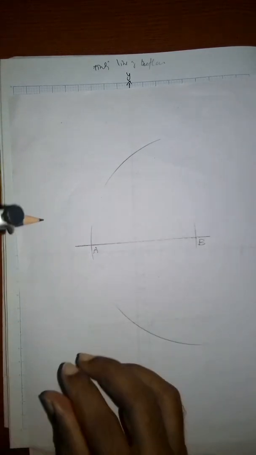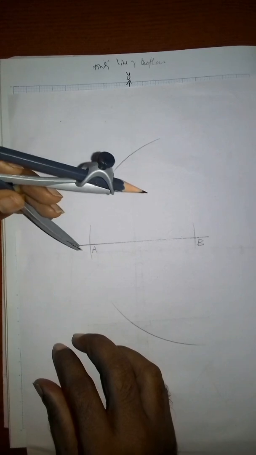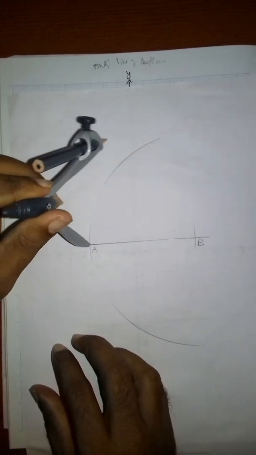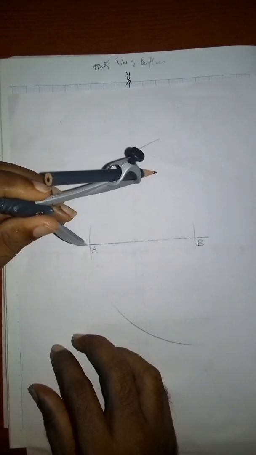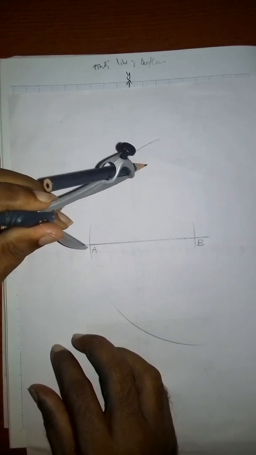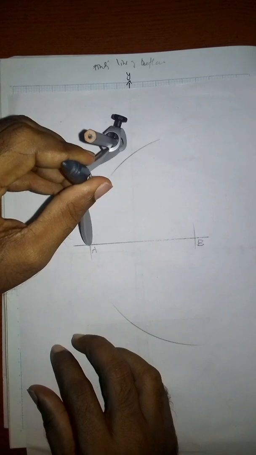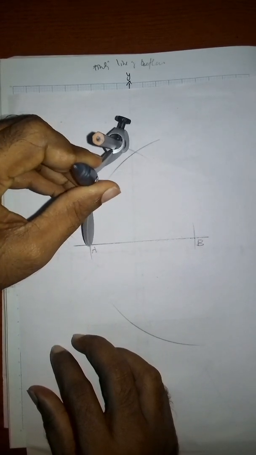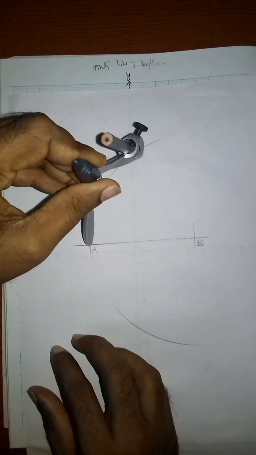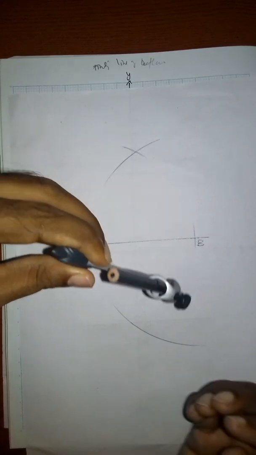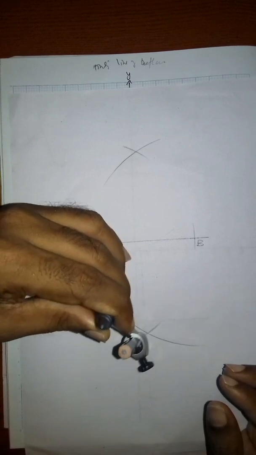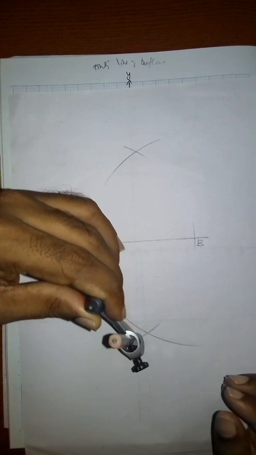And keep the compass point on the other point, that is A here, and draw arcs on the previous arcs drawn from the other point. You get the points of intersection of the two arcs, below the line and above the line.